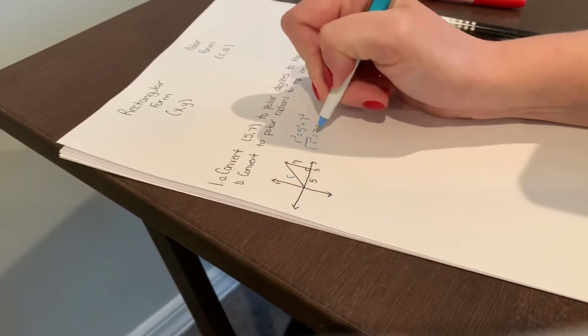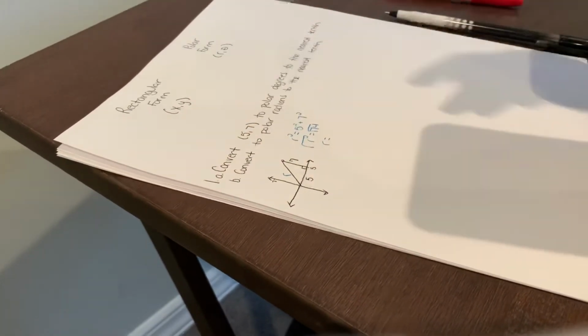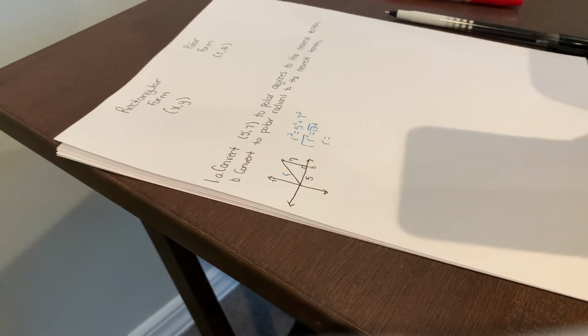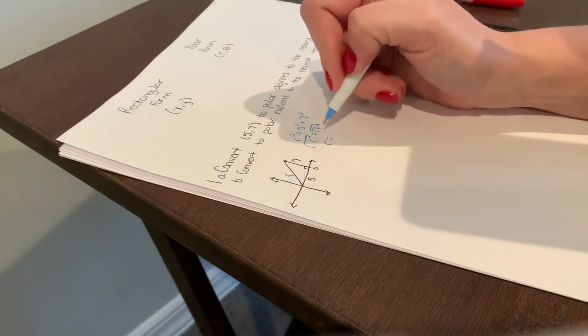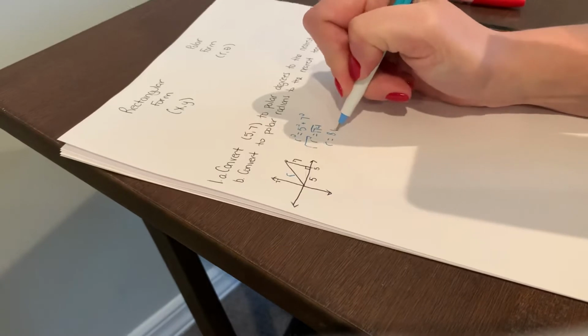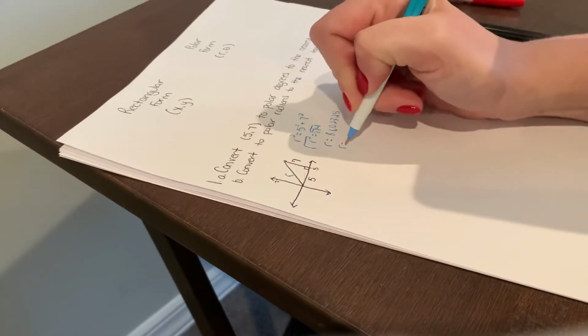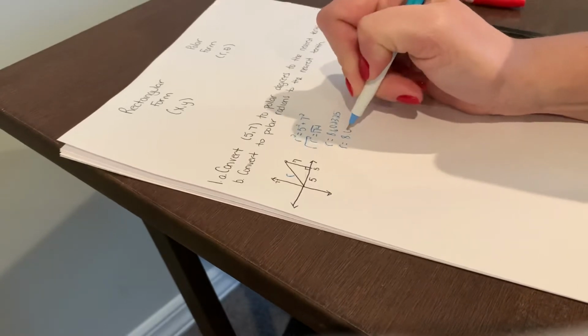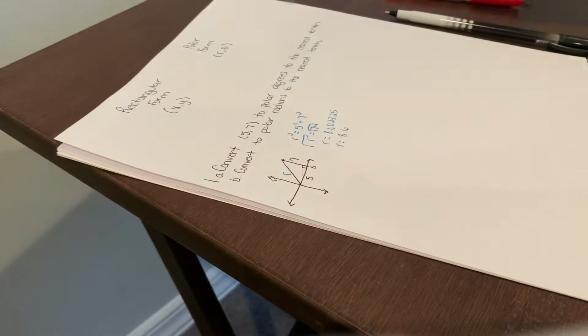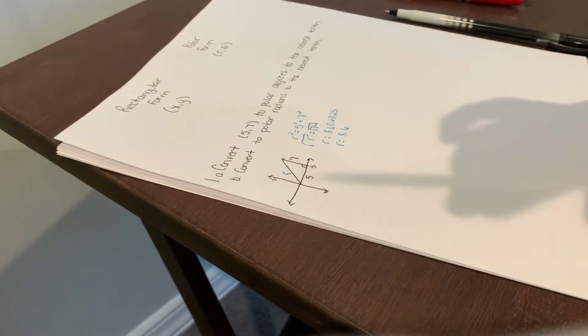Then if I take the square root of that, r equals the square root of 74, which is 8.602325. If I round it to the nearest tenth, like the directions said, it would be 8.6. So that is how we find r.